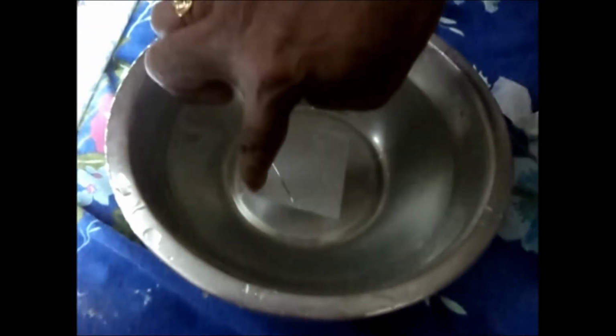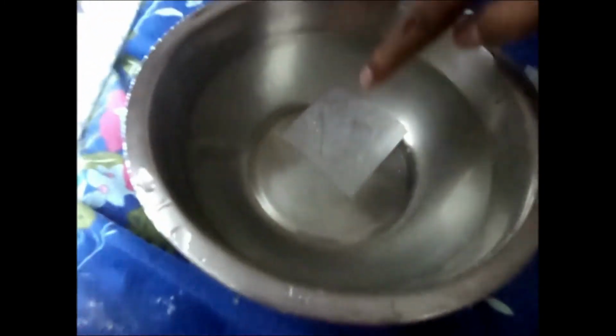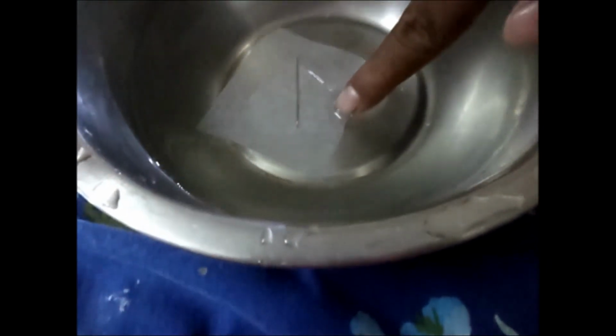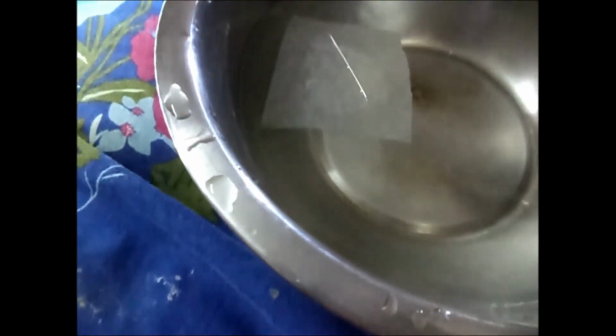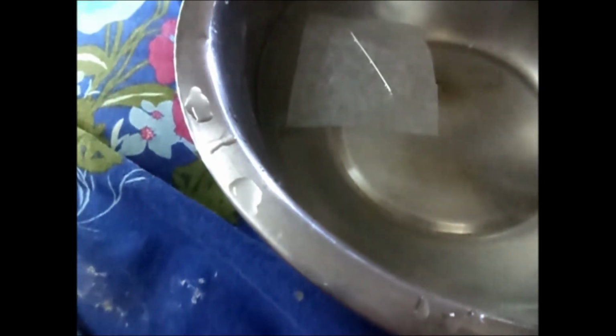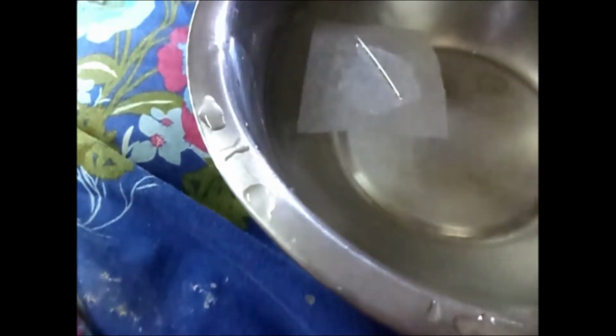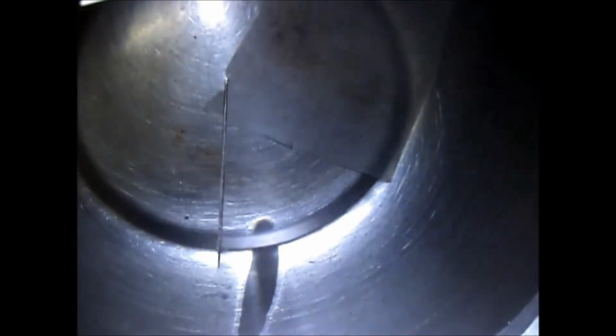Now gently press on the edges of the paper so that the paper starts absorbing the water. Now see what happens. The paper sinks. See here, the water is absorbed by the paper and the paper slowly goes down. Now the paper sinks and the needle starts floating.